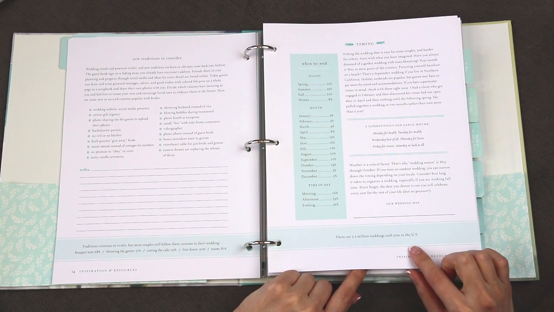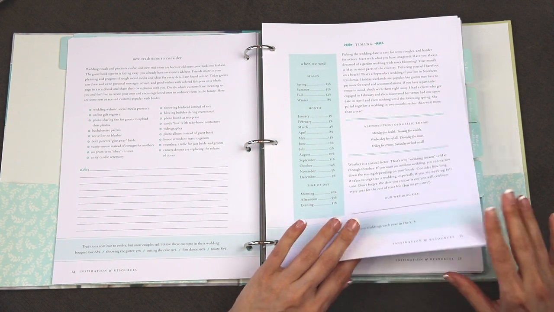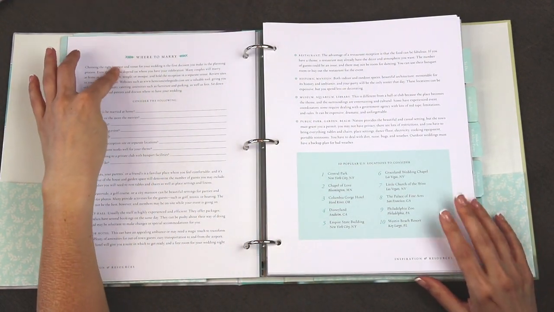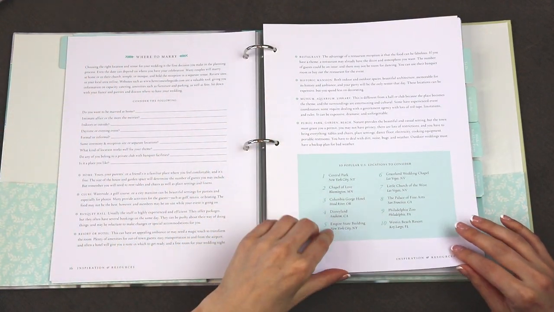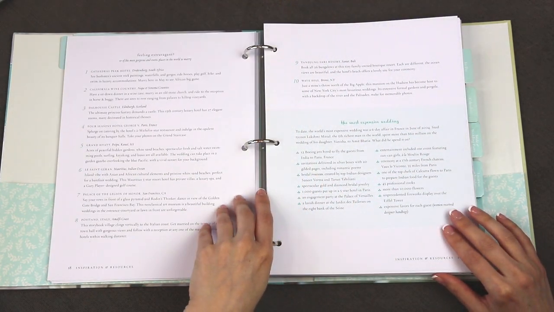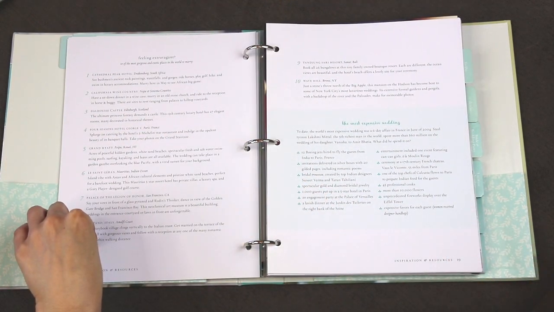There are 2.3 million weddings each year in the U.S. This is such a good industry to get into, guys. All right, where to marry, restaurants, top 10 popular locations to consider, feeling extravagant. They have a top 10 list.